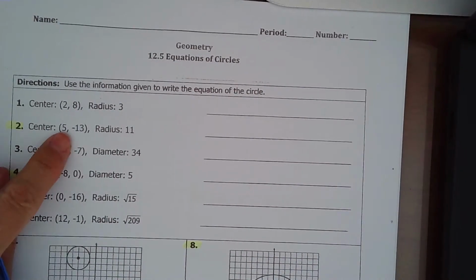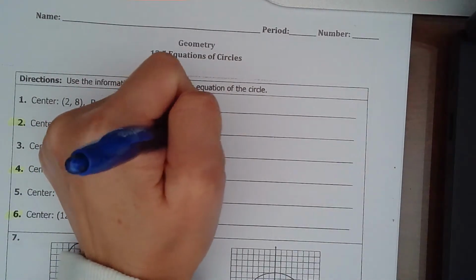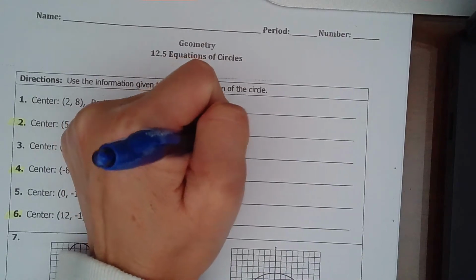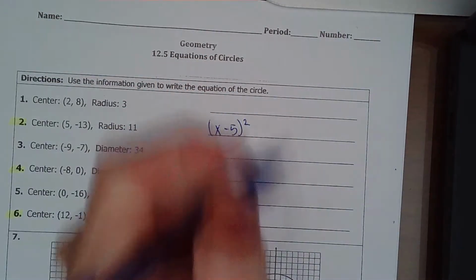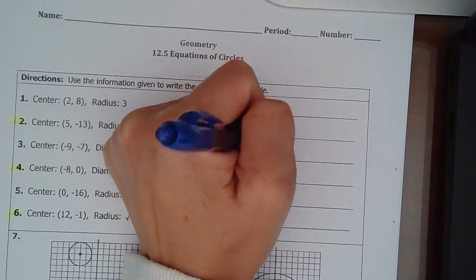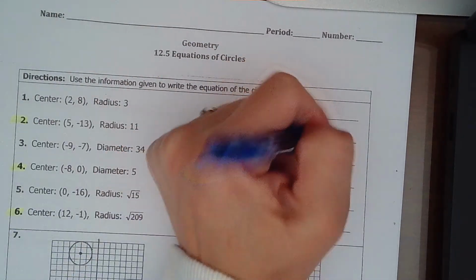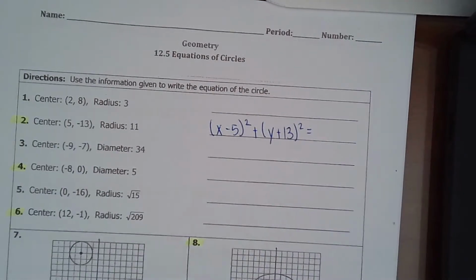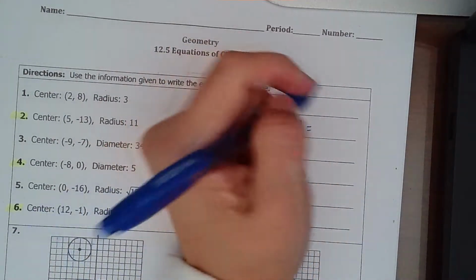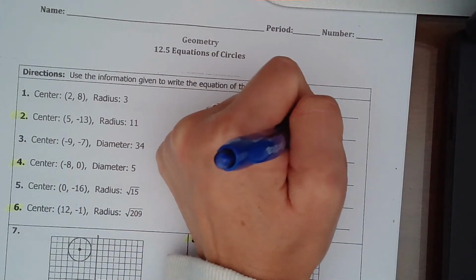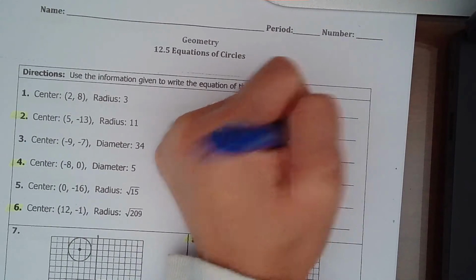So anyhow, it gives me a center of (5, -13). So I'm going to do (x - 5), the opposite value, squared, plus (y + 13), the opposite value, squared. And my radius is 11. So I'm going to go ahead and square my radius, which is going to be 121.